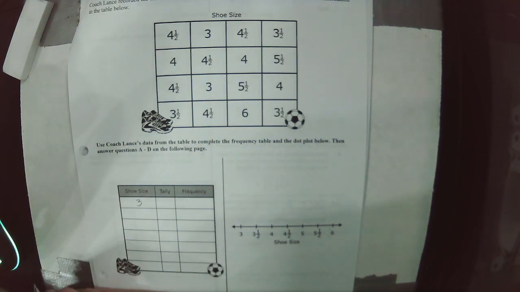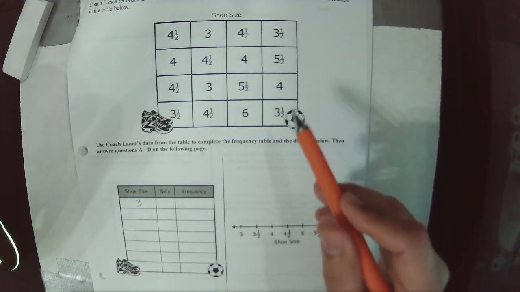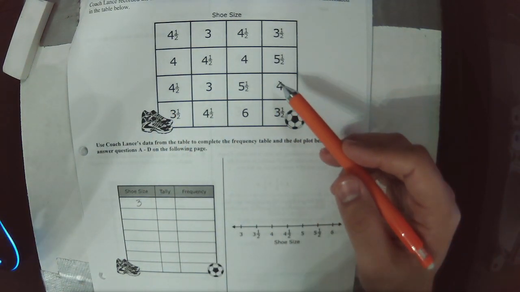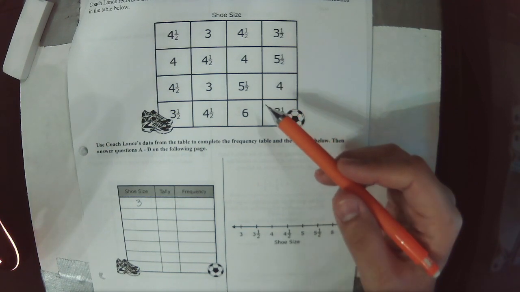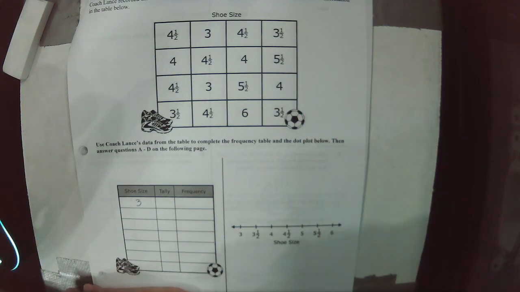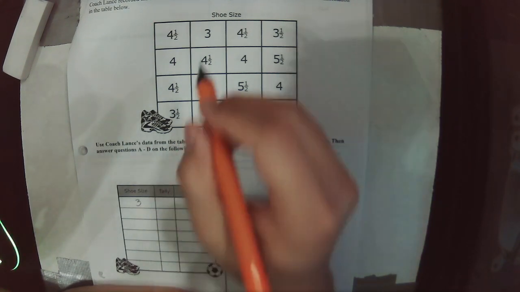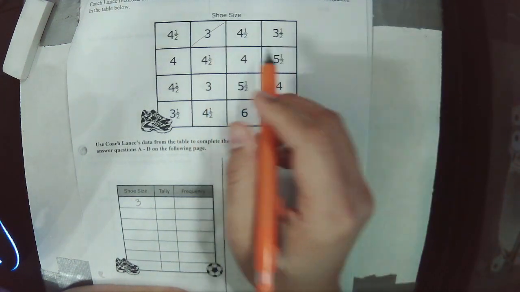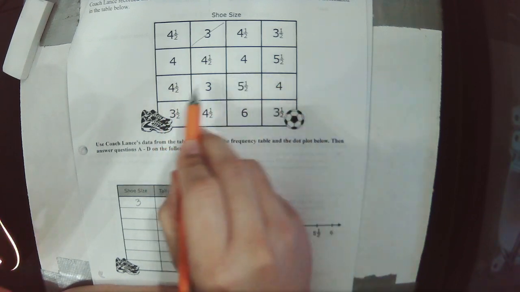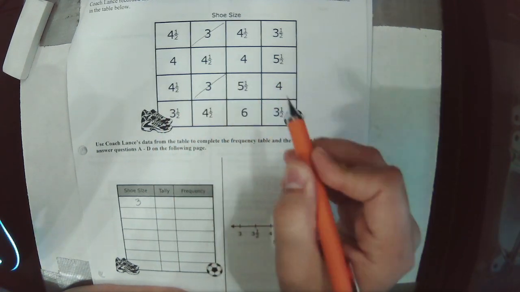A size 3 shoe. Now I need to look through all these different people, and I need to see how many times I see the number 3. So we've got one number 3, two number 3s.